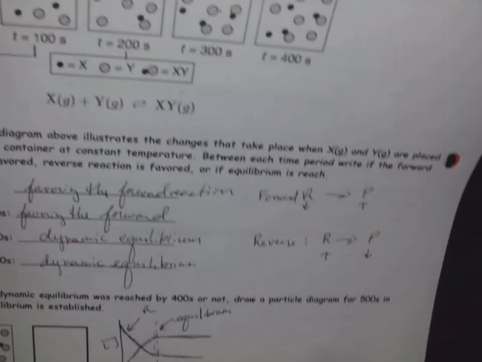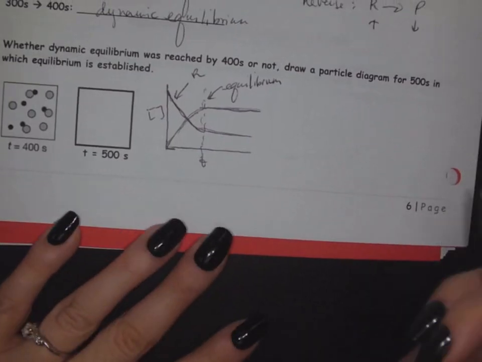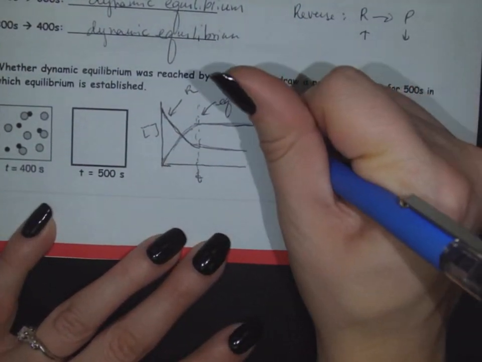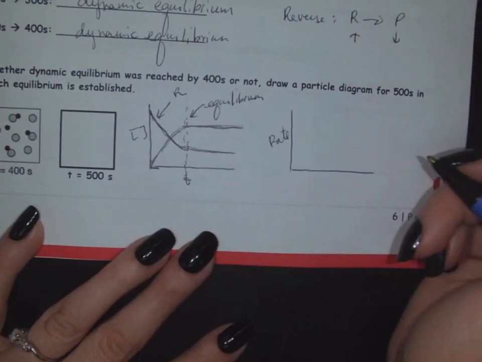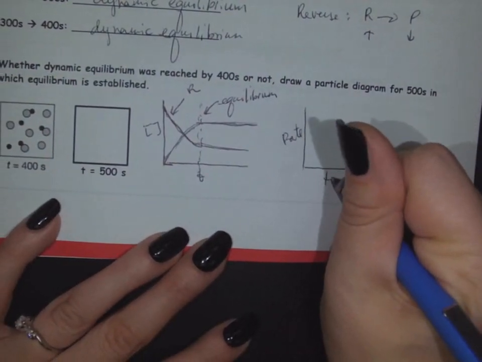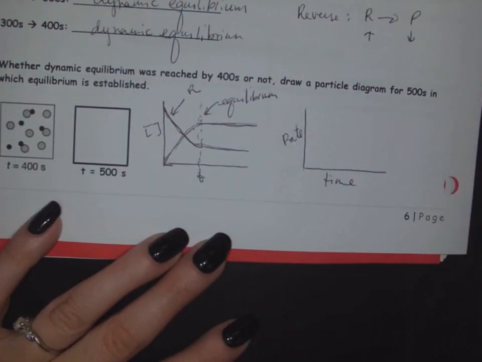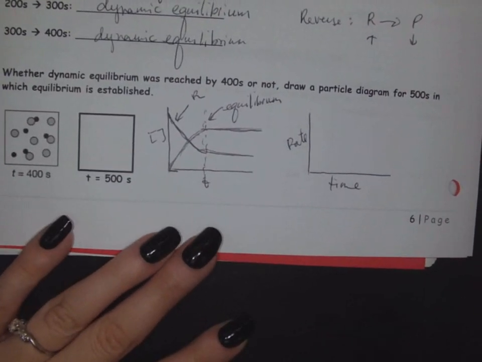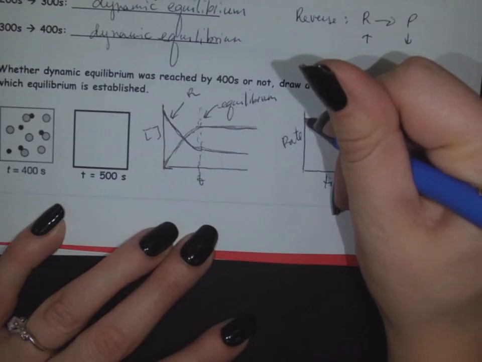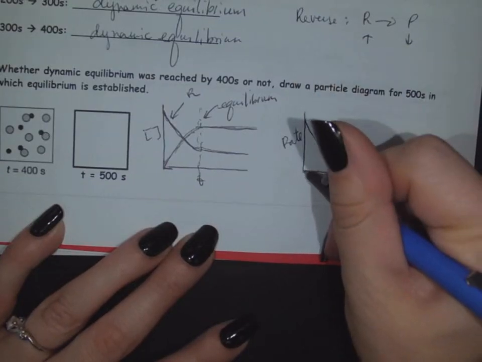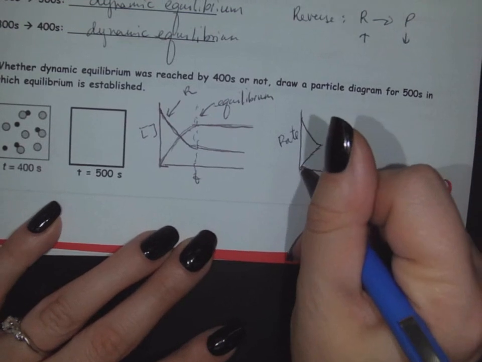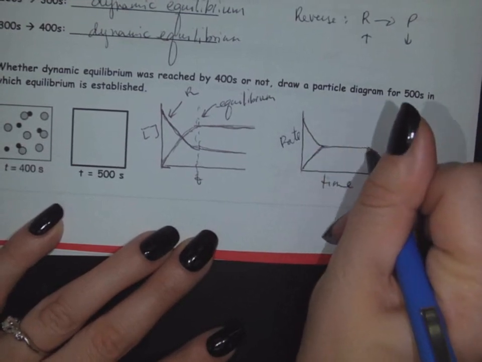The other thing you might see is a rate versus time graph. This is rate, not concentration, versus time. And typically the forward reaction is higher than the reverse at first, and then the rate of the reverse reaction increases and the rate of the forward decreases, and then they equal each other.